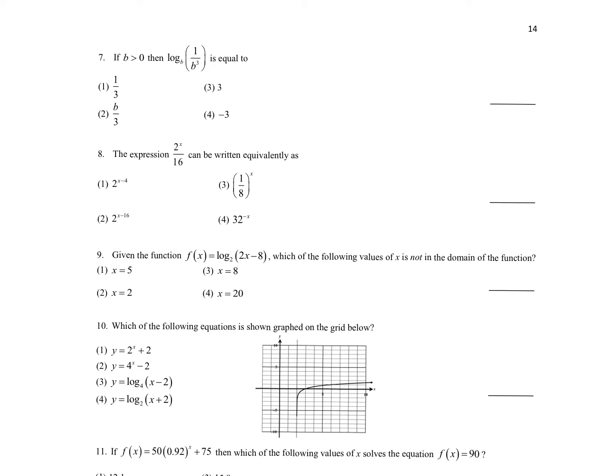So on this page, we start to see some logs. So I have log base b of 1 over b cubed. We remember that a logarithm asks us what exponent for the base gives me that number. So what exponent for b gives me 1 over b cubed? That would be a -3 exponent, right? Because we know b to the -3rd equals 1 over b cubed. So that would be choice 4.